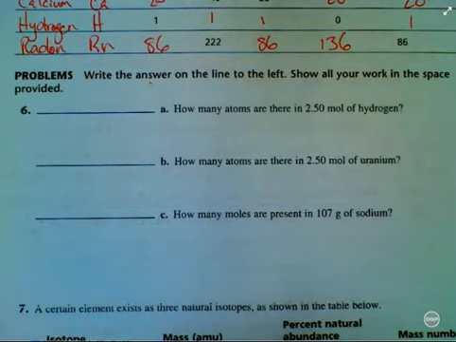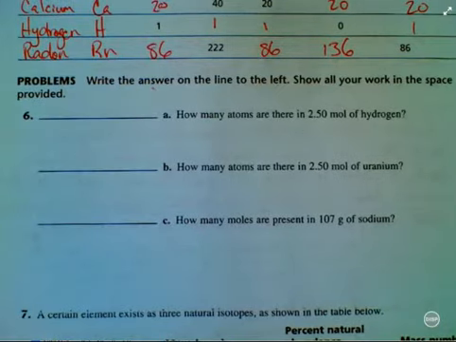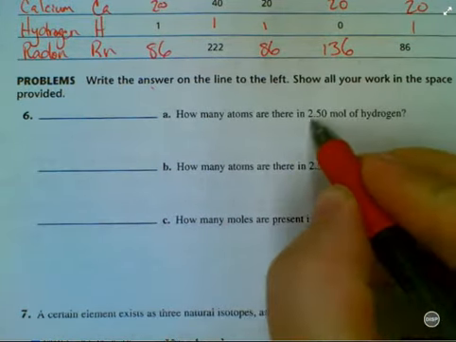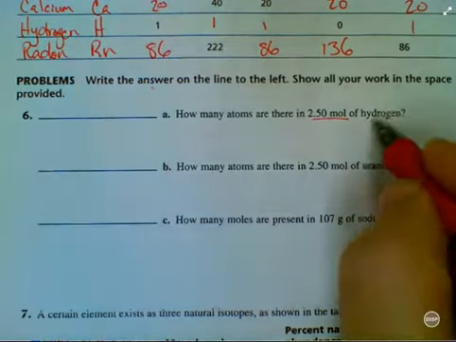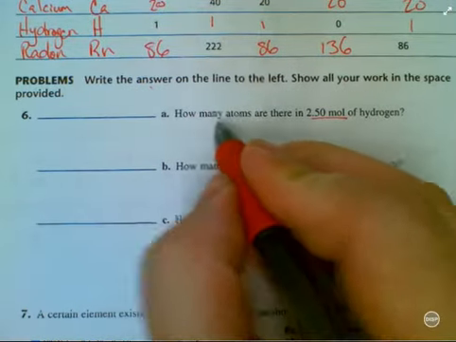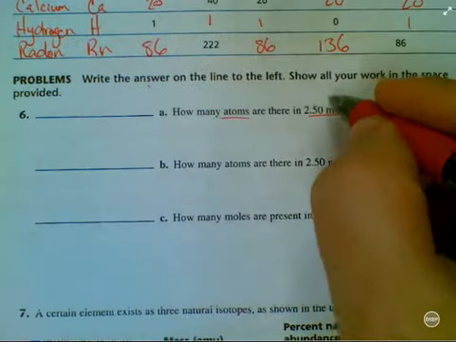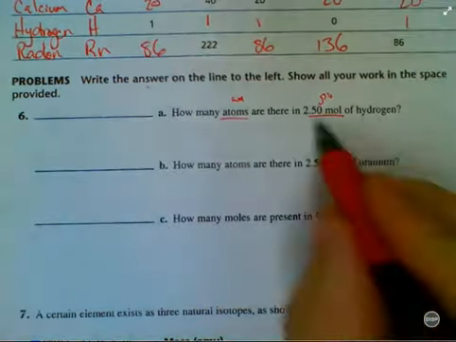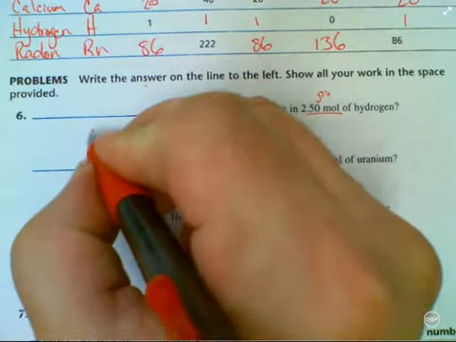Let's take a look at number 6. We're getting into some calculations here, some heavy-duty business. All right, how many atoms are there in 2.5 moles of hydrogen? So it's hydrogen. They give us moles. They want atoms. So we start with what they give.